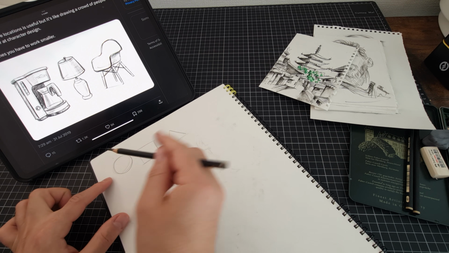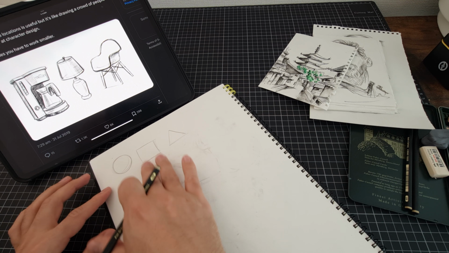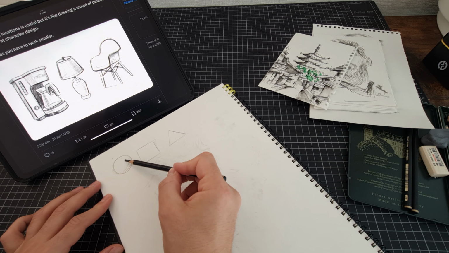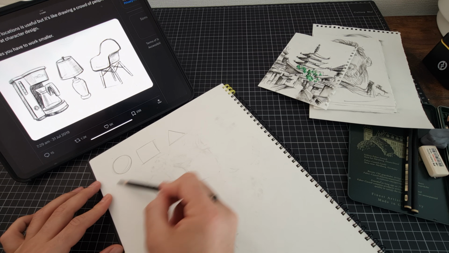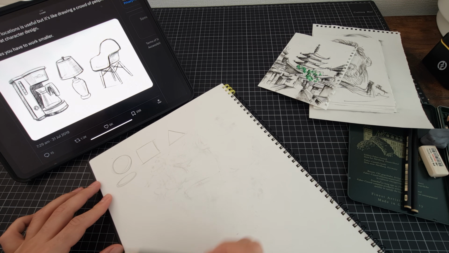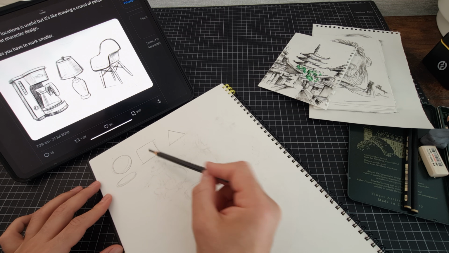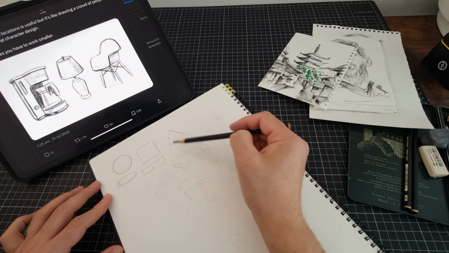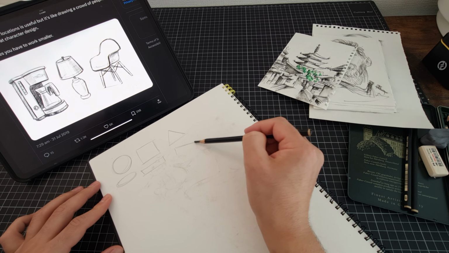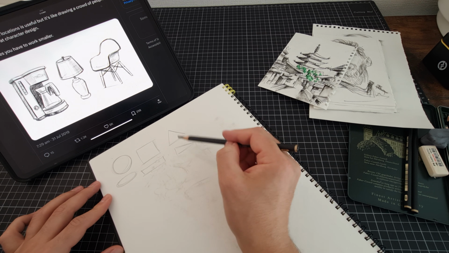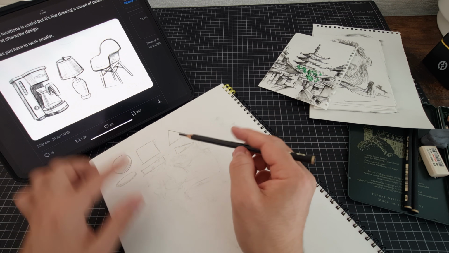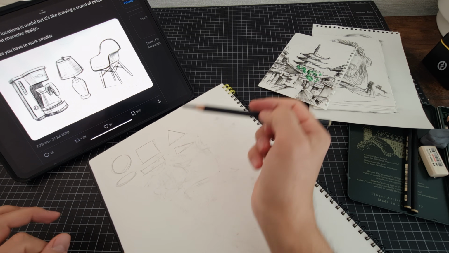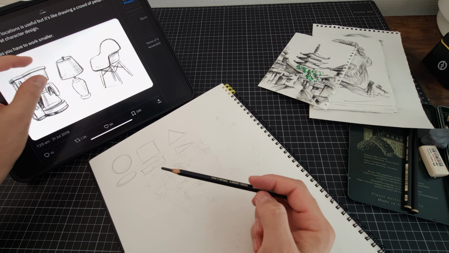Not only these three, but also the extensions of these shapes. For example, not necessarily a circle or a sphere, it could be an oval, like this. And this square doesn't necessarily have to be a square, it could be a rectangle. And this triangle could also be like this. You got the point, right? So for example, let's try to reflect that in our lamp.